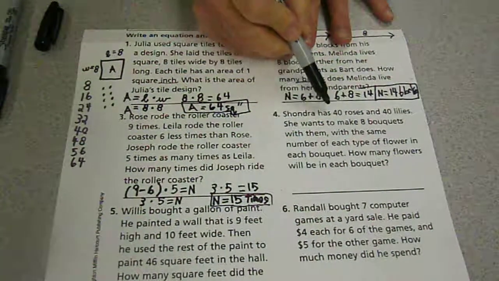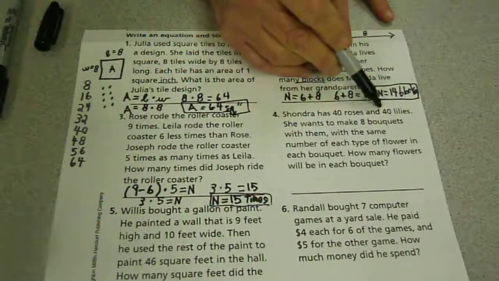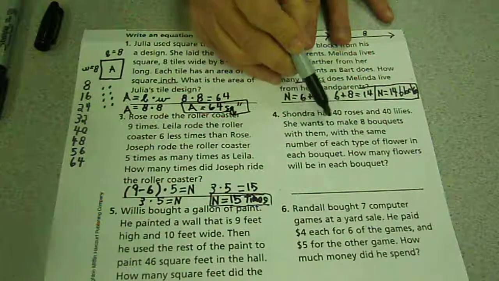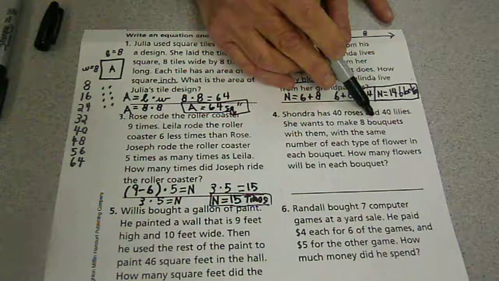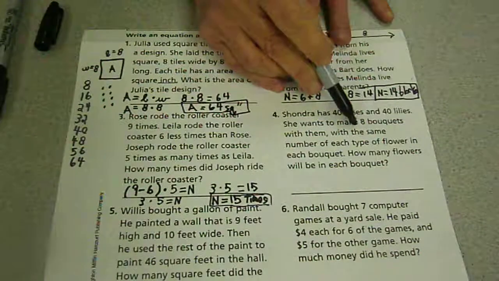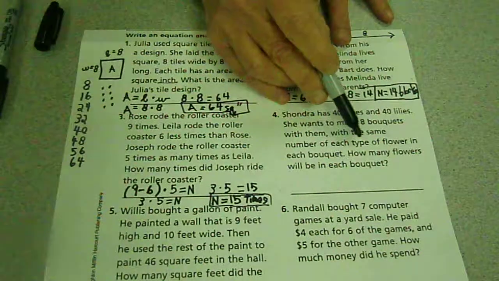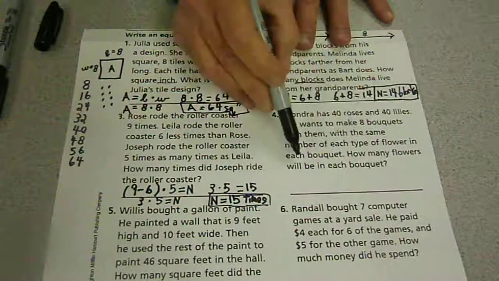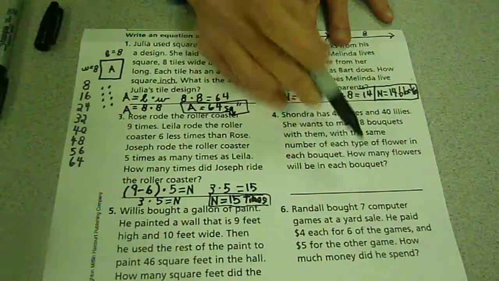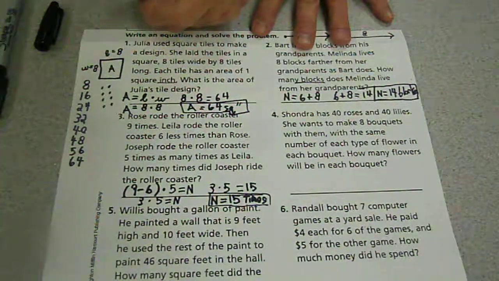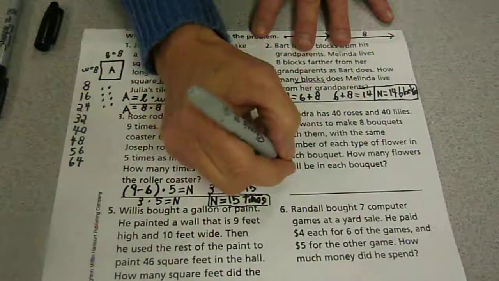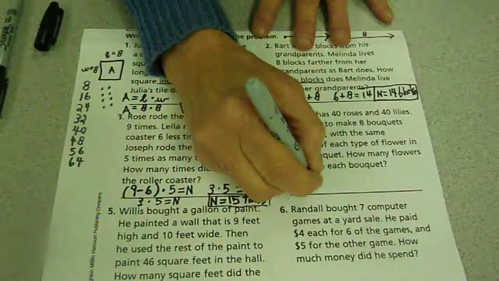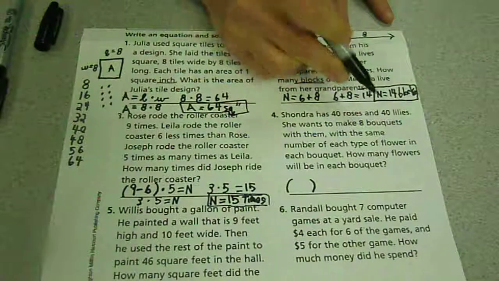Chandra has 40 roses and 40 lilies. She wants to make 8 bouquets with them, with the same number of each type of flower in each bouquet. How many flowers will be in each bouquet? Well, first of all, I have to know how many flowers she has. So I'm going to make my parentheses here. And she has 40 roses and 40 lilies.